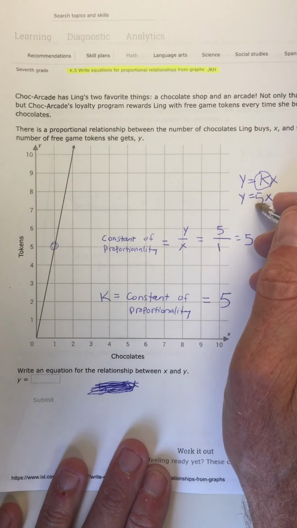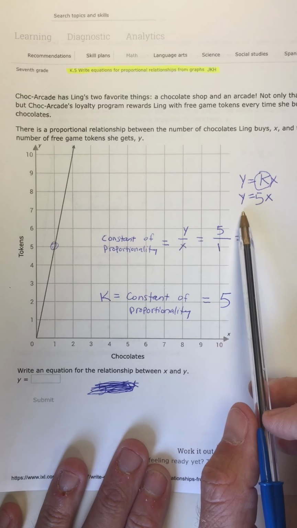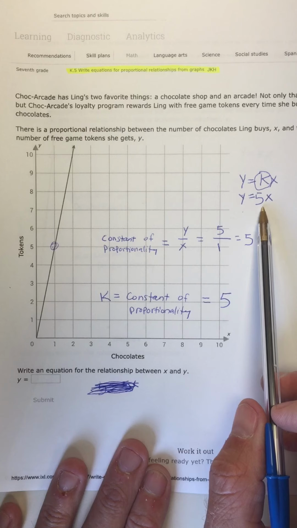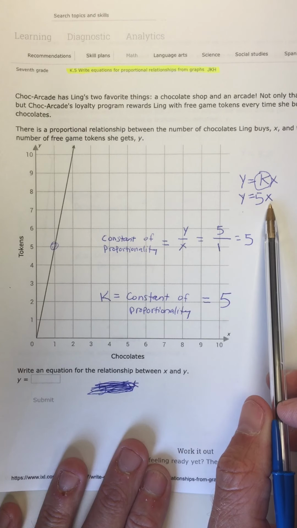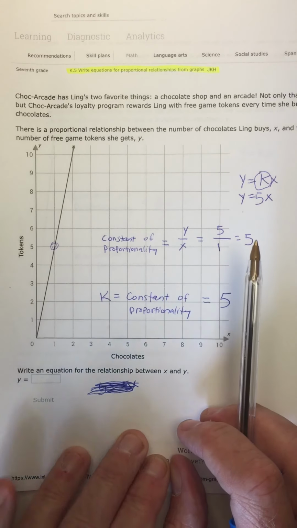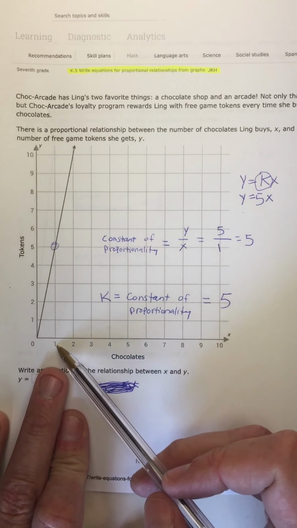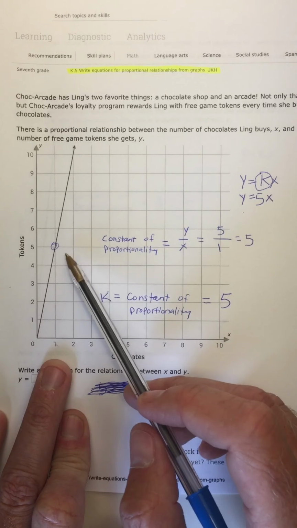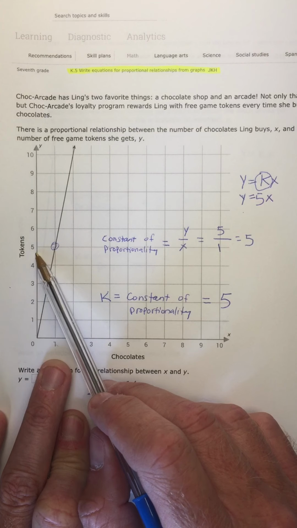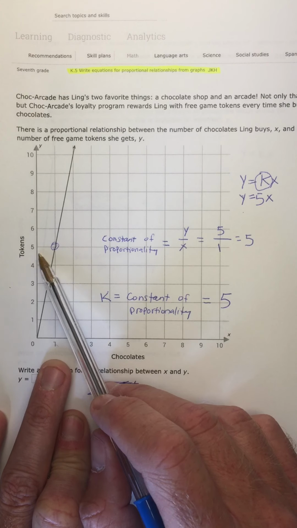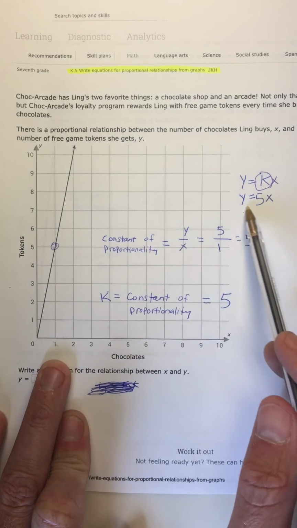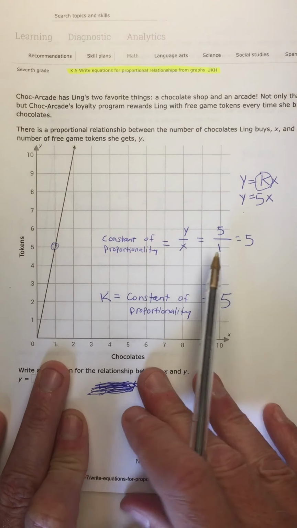In this case, it's 5. So what that really says is y equals 5 times the x-coordinate. Let's see if that makes sense. The x-coordinate is 1, so the y-coordinate is 5 times 1. And that's what this is telling us. Let's look at one more.